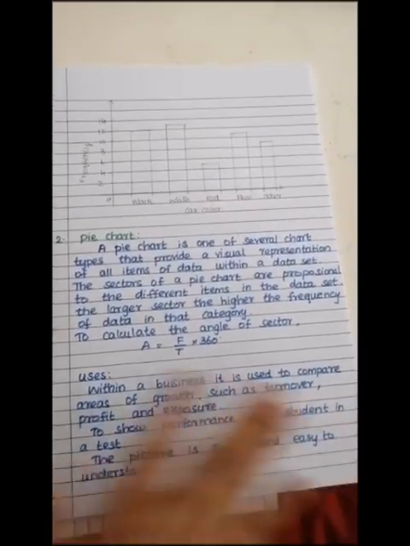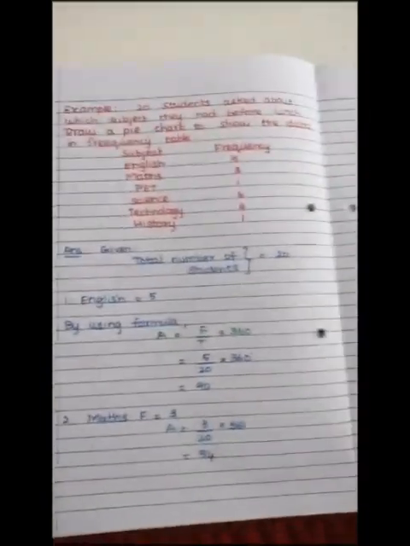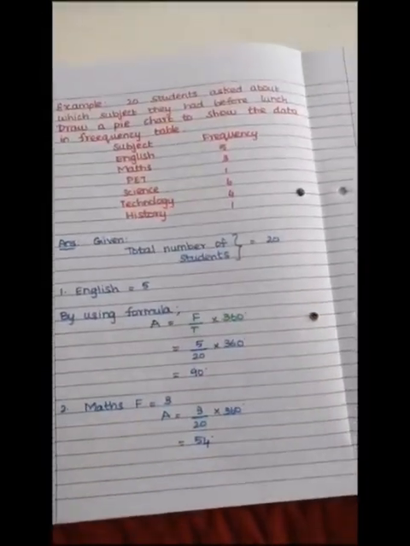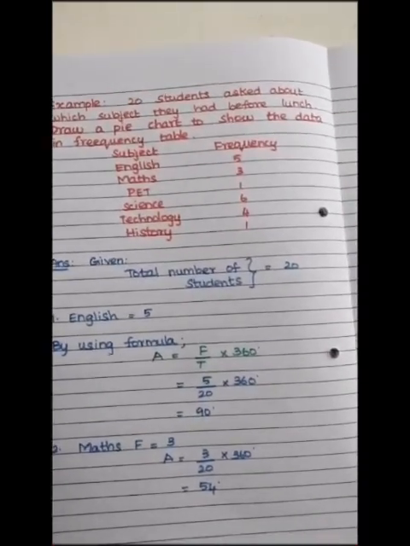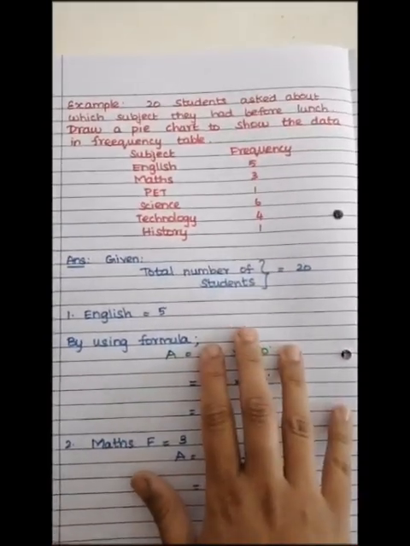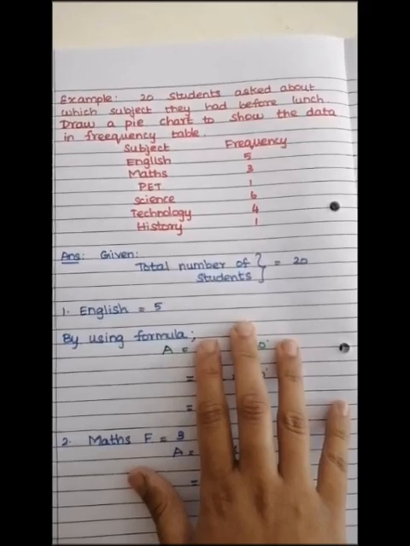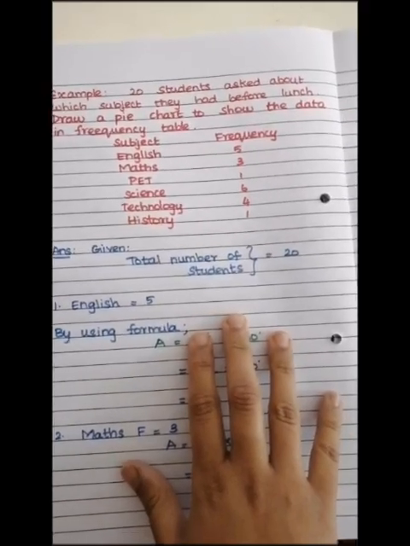Okay, next we can move. Example: 20 students were asked which subject they have before lunch. Draw a pie chart to show the data in the frequency table.